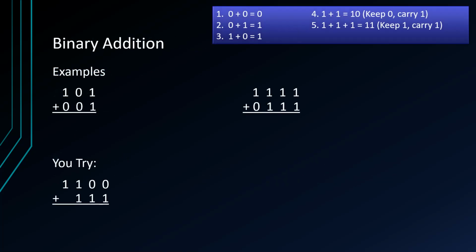Let's do some examples. So try this out first. You try them all out. Hit pause, see if you can do it. And when you come back, we'll go through it together.